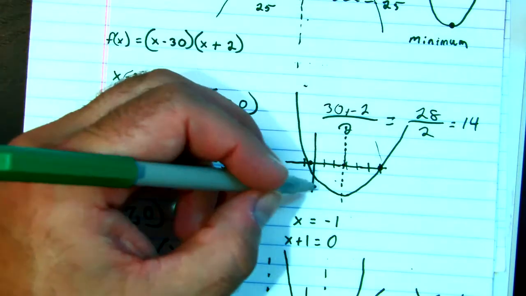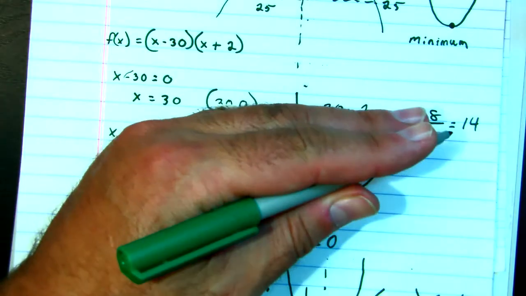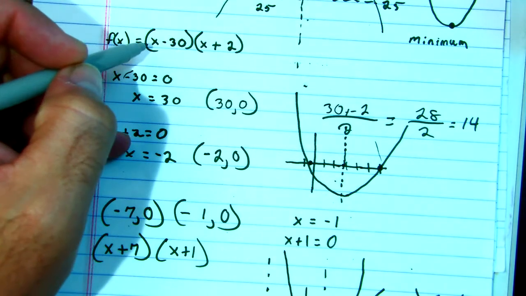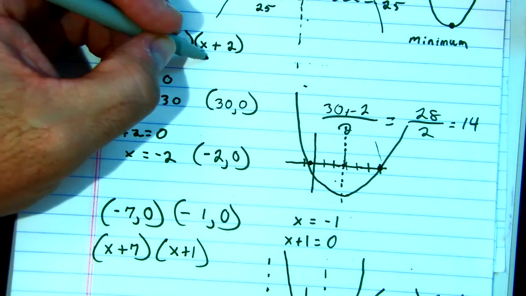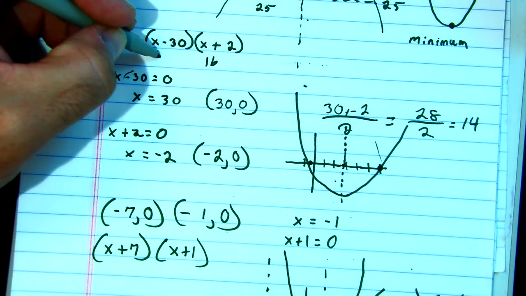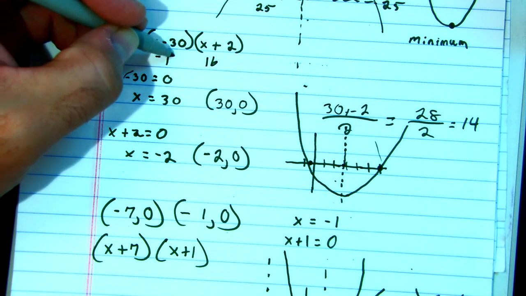If I want to know what the vertex is, meaning I want the point where that turns around, I take this 14, because it's an x value, and plug it into the original problem for x. So if I put 14 in here, 14 plus 2 is 16. 14 minus 30 is correct, negative 16.